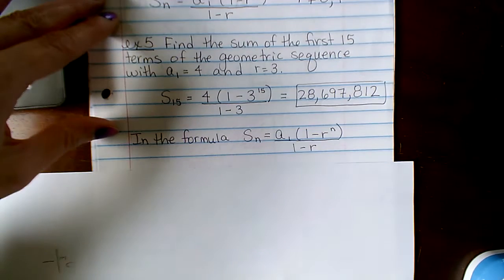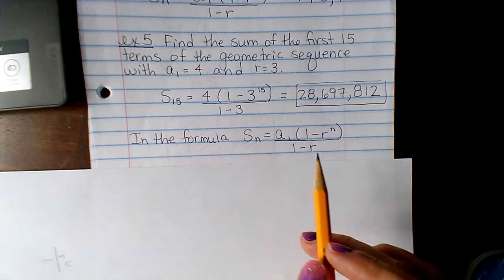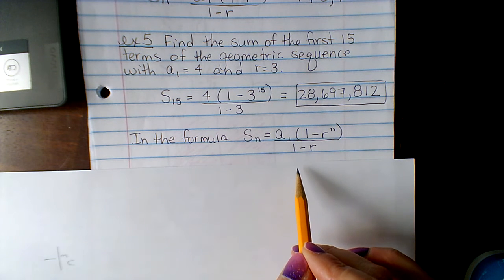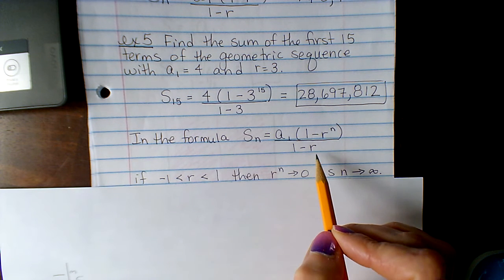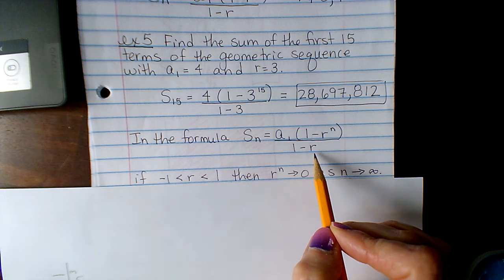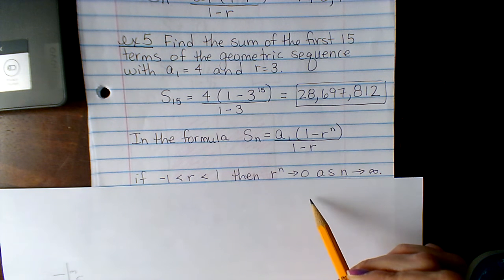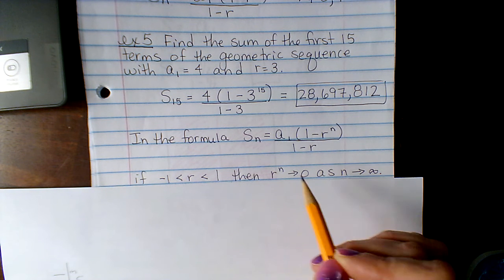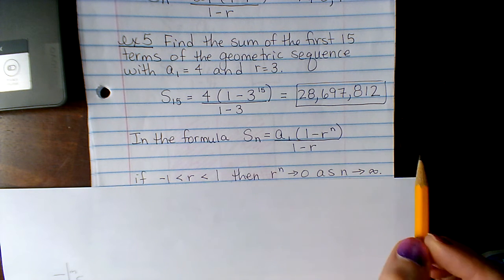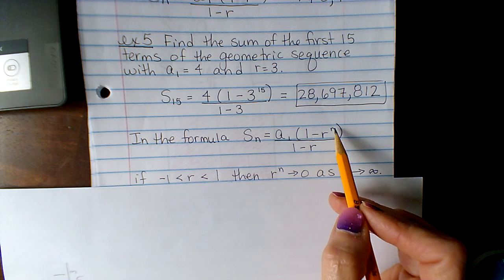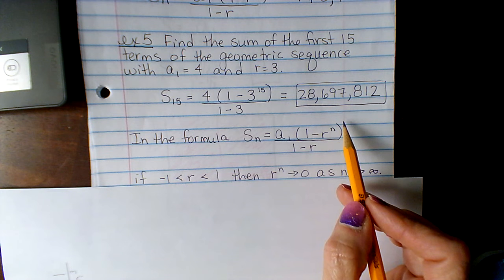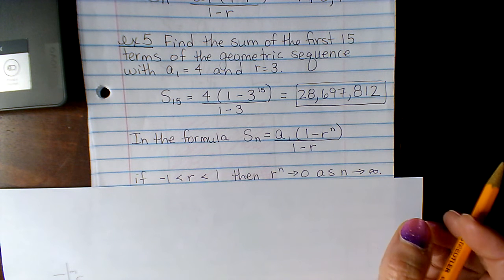All right, now, because this formula is for a finite sum, if the r value happens to fall between -1 and 1 on the number line, then this r to the nth power is going to go to 0 as n goes to infinity.